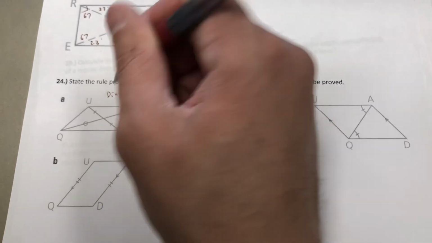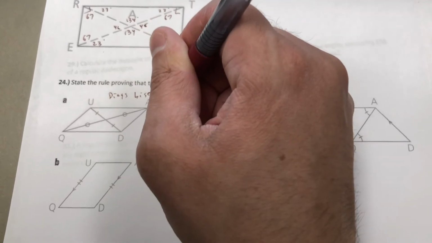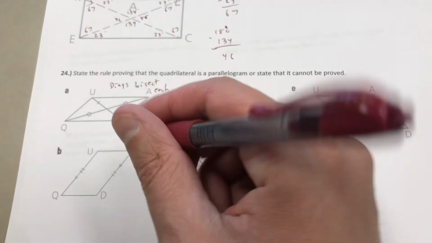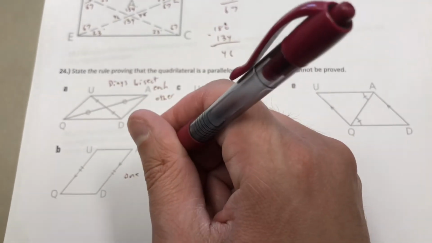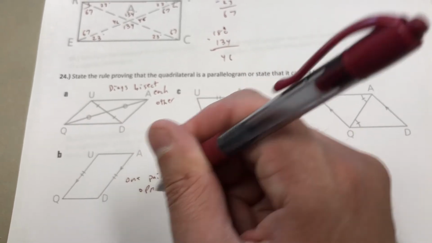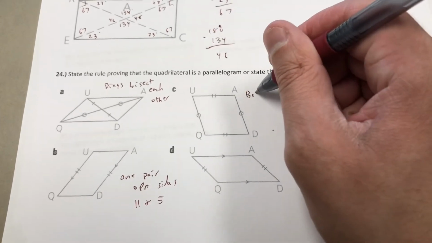This one, the diagonals bisect each other. B, one pair of opposite sides is parallel and congruent. This one here, both pairs of opposite sides are congruent.